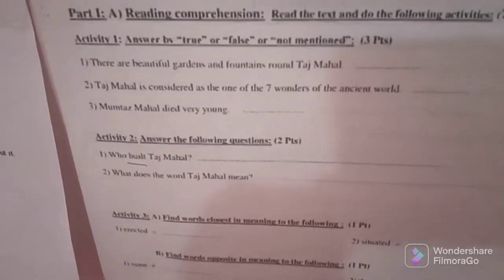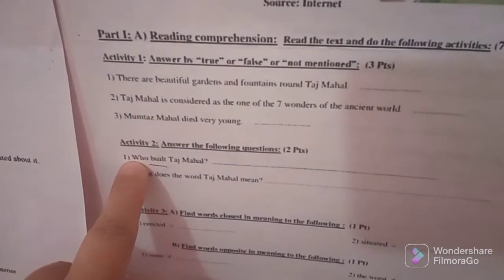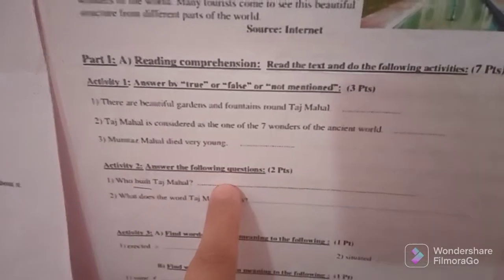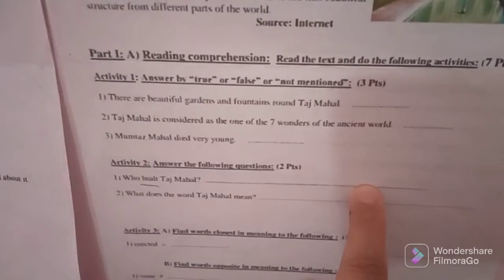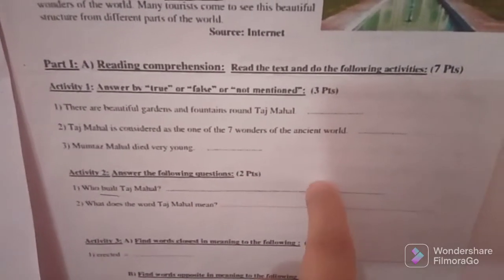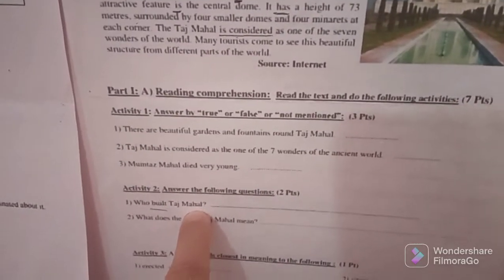We move to activity number 2. Answer the following question. Now, type of question here is WH question, started with WH. So the answer will be subject, verb, and the answer. He said, who built Taj Mahal? What does the word Taj Mahal mean?